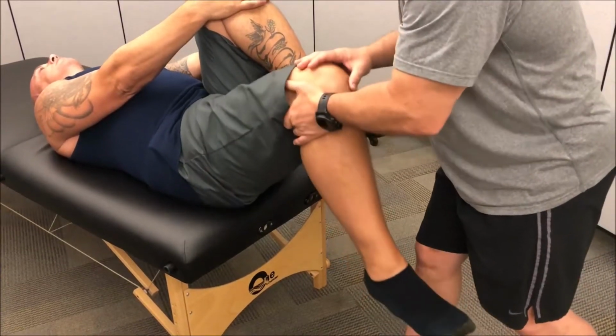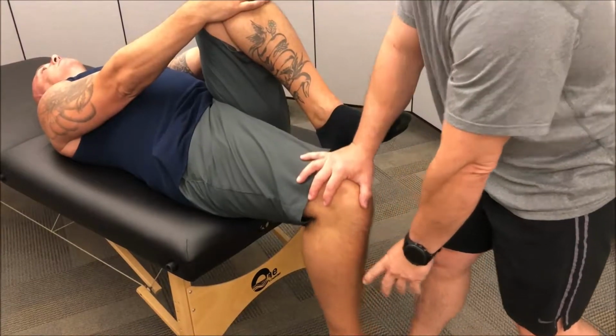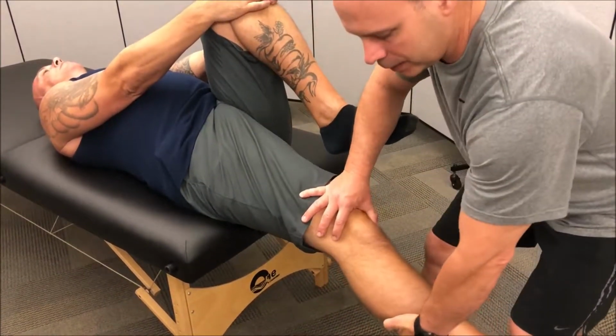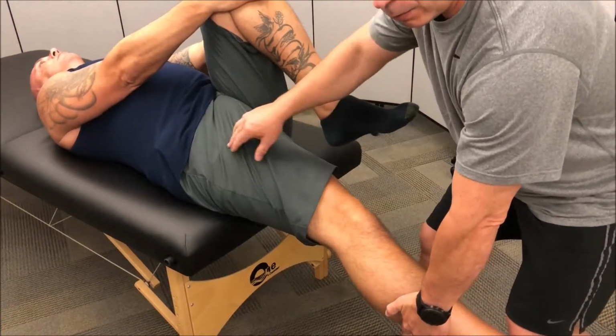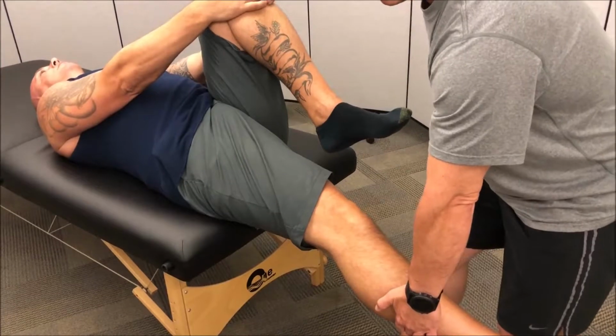So keep it in neutral. Okay, here's a positive test. Okay, and then a negative test would be down. If the leg is out like this, you could have a tight rectus femoris, and you would have discovered that with the Ely test.